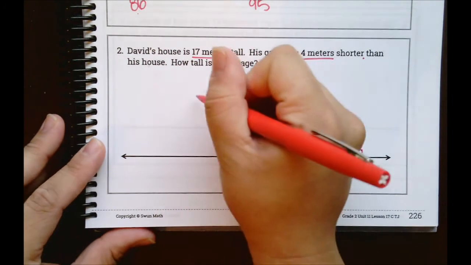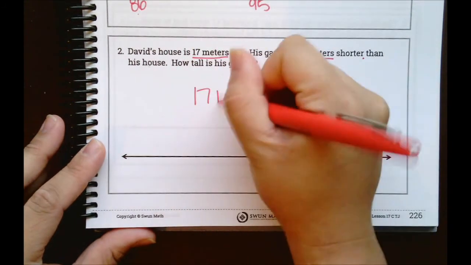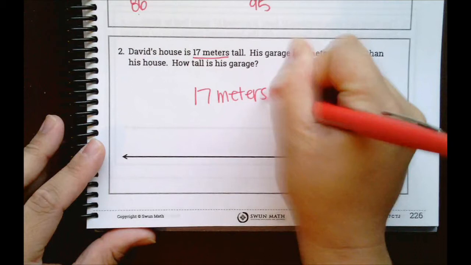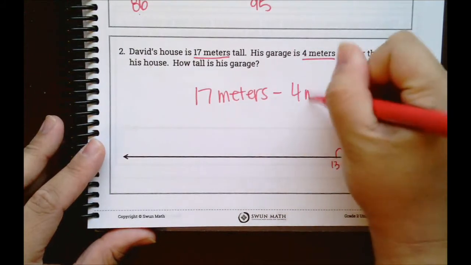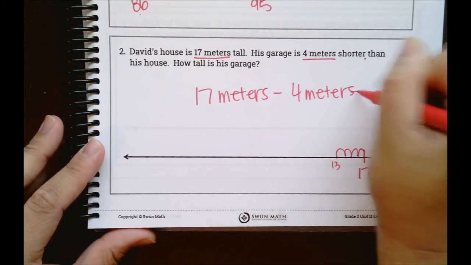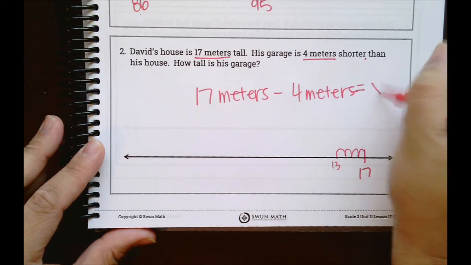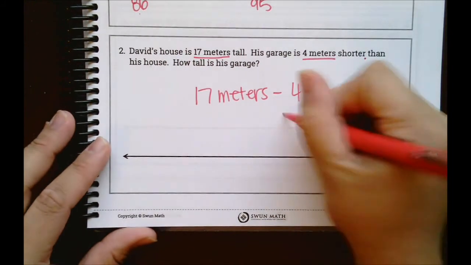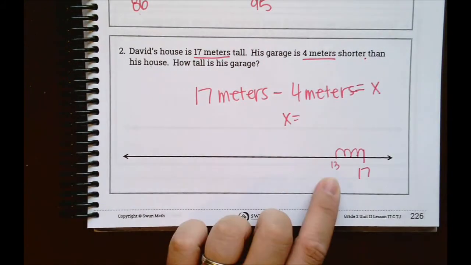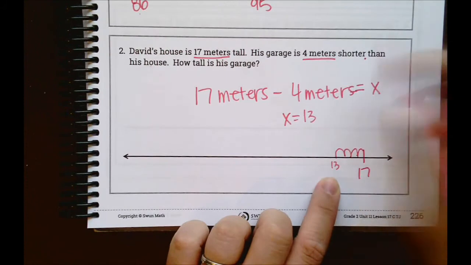Oh, we forgot our equation. 17 meters minus 4 meters equals x. And x equals 13 meters.